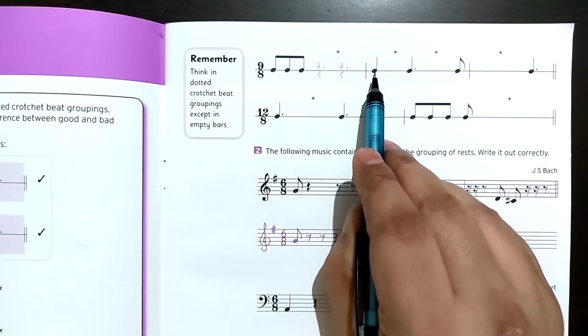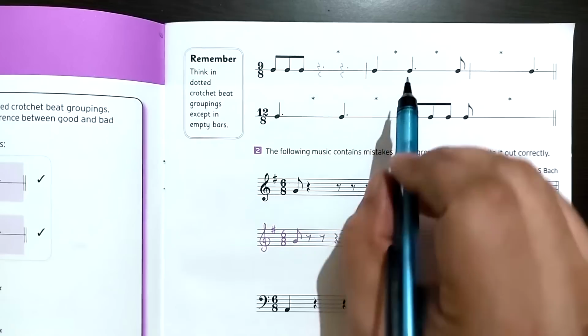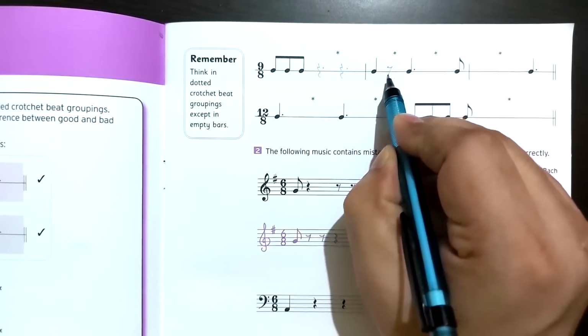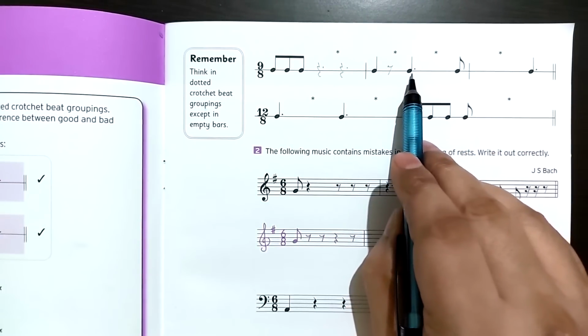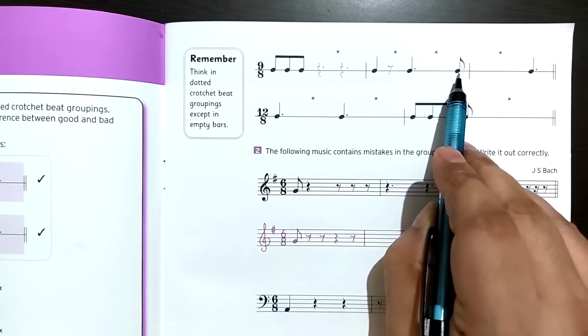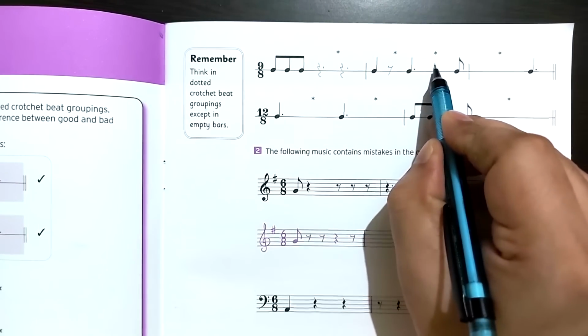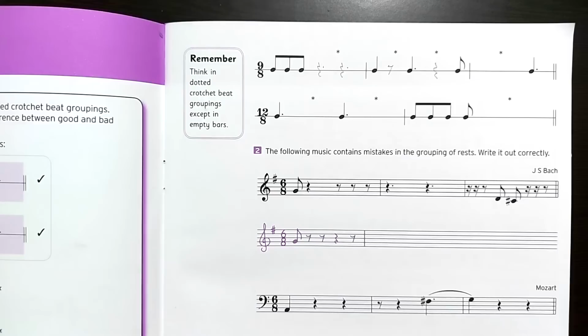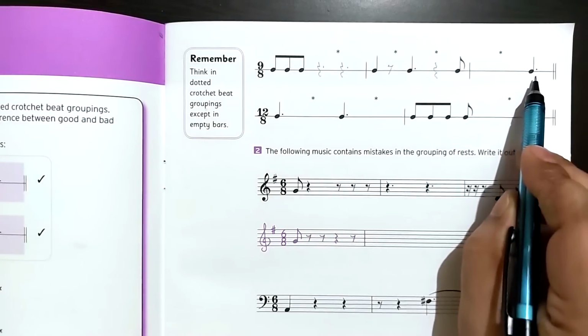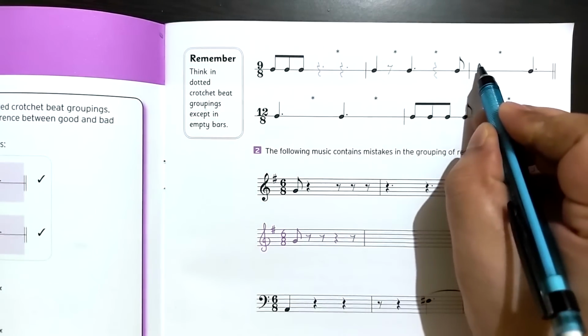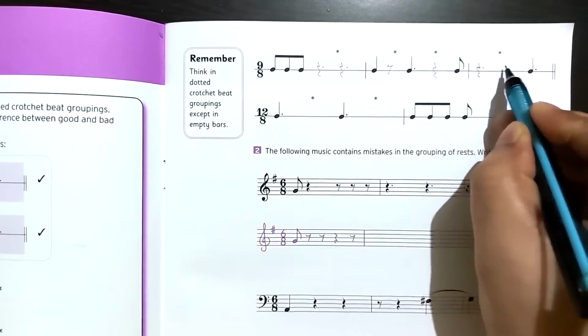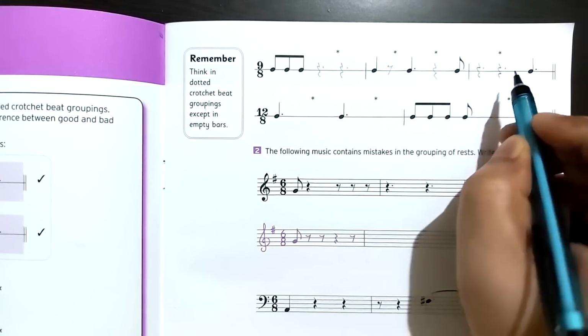Here you can see they have given 1 crotchet beat, so to complete this we need 1 quaver rest. Then this is the 1 dotted crotchet beat. Now this is a quaver beat, so to complete this we need a crotchet rest here. And the last one, that means we need 2 dotted crotchet beats here.